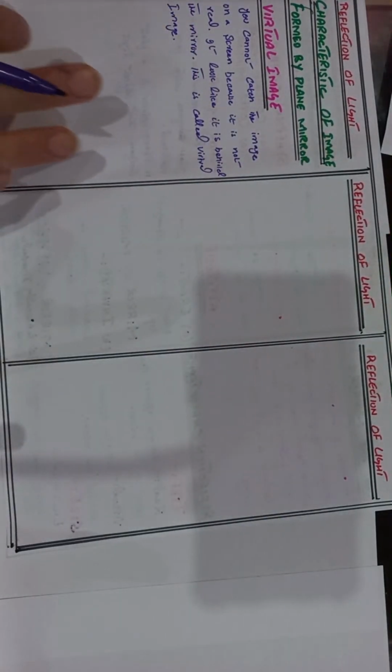When the virtual image is formed, it is formed behind the mirror. It is not real. The second characteristic of the image formed by the plane mirror is erect. Erect means straight up. The image is upright or straight up. That image is called the erect image.